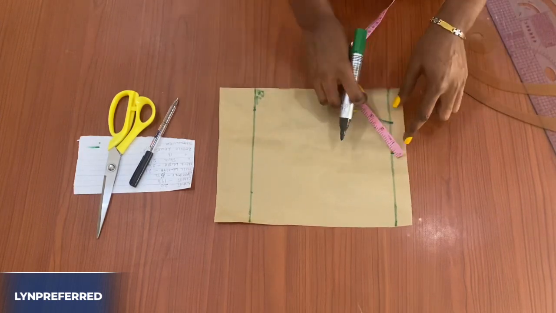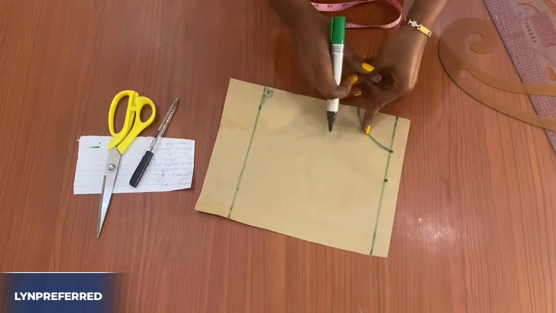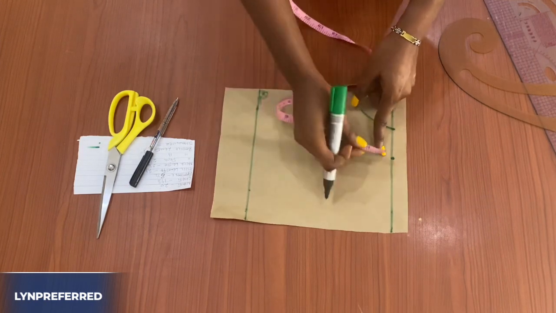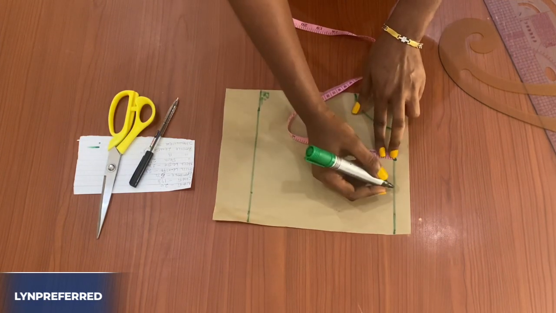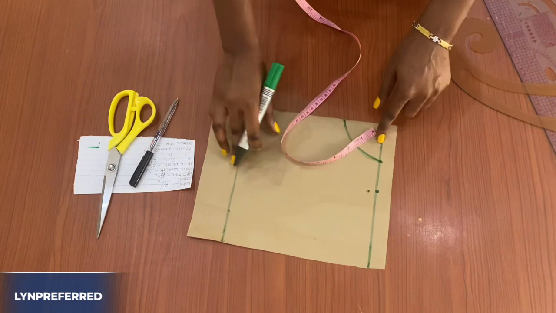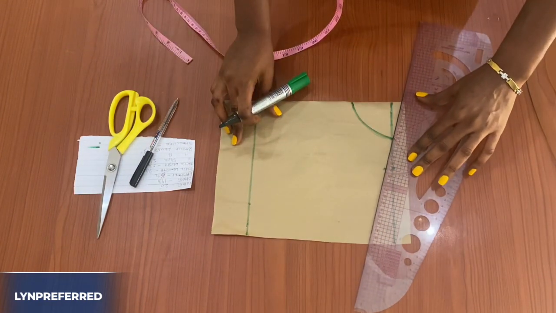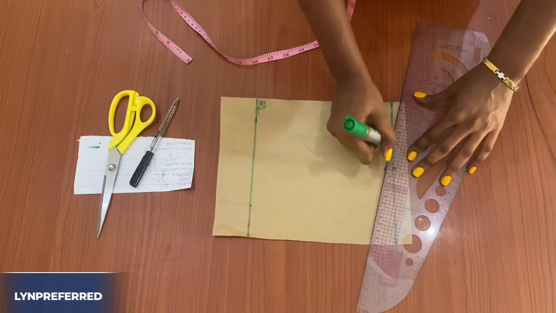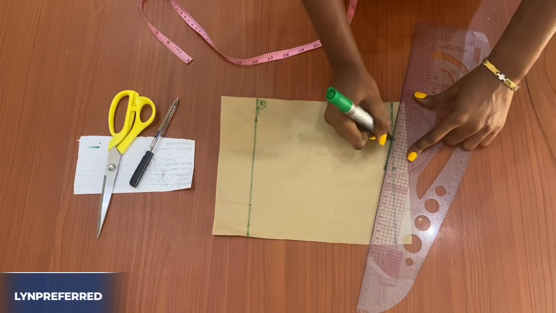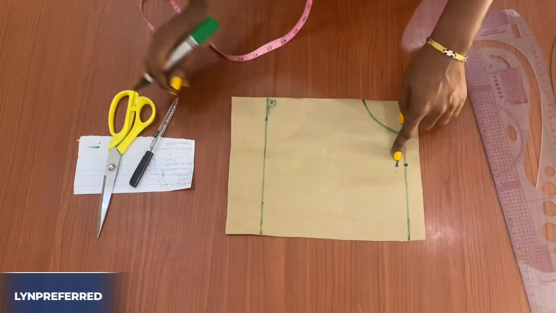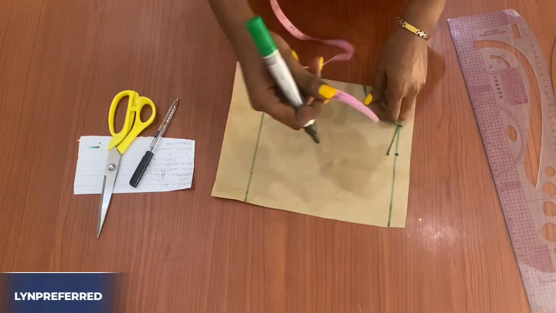Okay, so from the other point there I'll go down by half of an inch. This way I'm trying to create my shoulder slope or shoulder slant, so I'm going to connect that point back to the neckline to create my shoulder slope. Mind you, this is the front panel and I'm going to use it to cut the back as well.